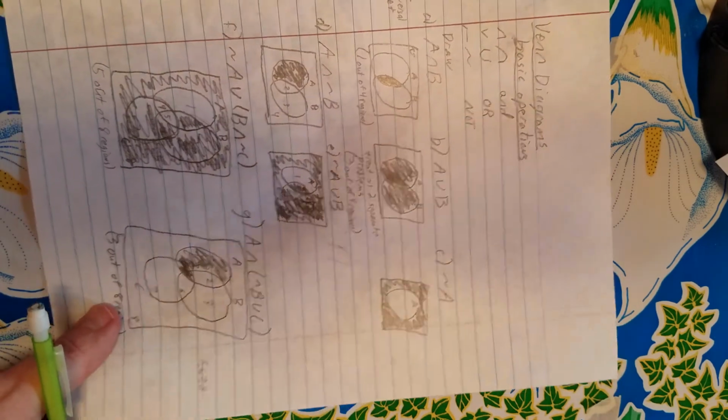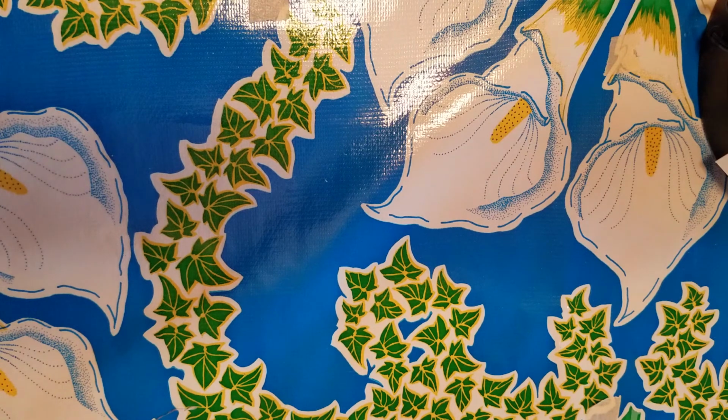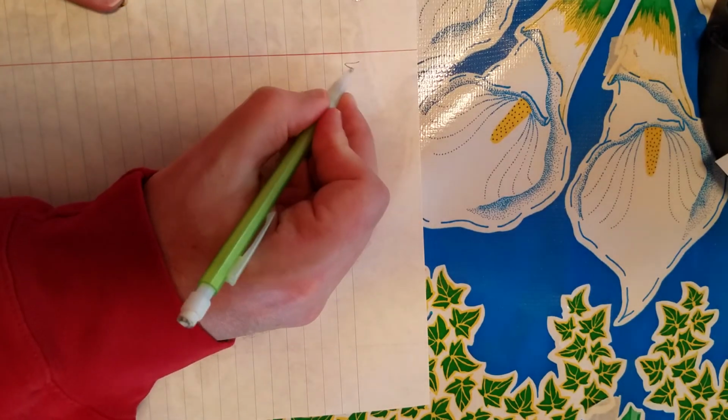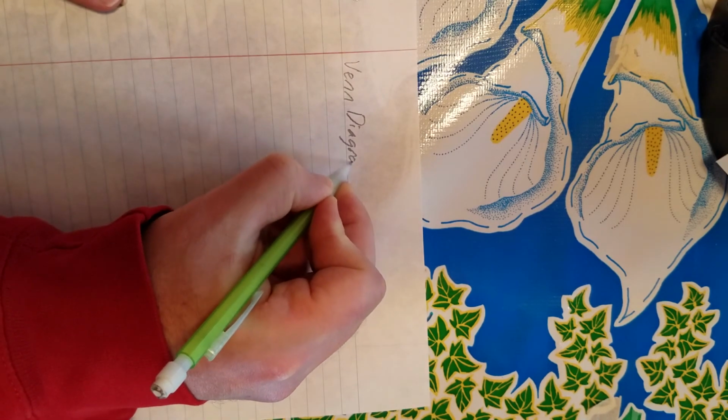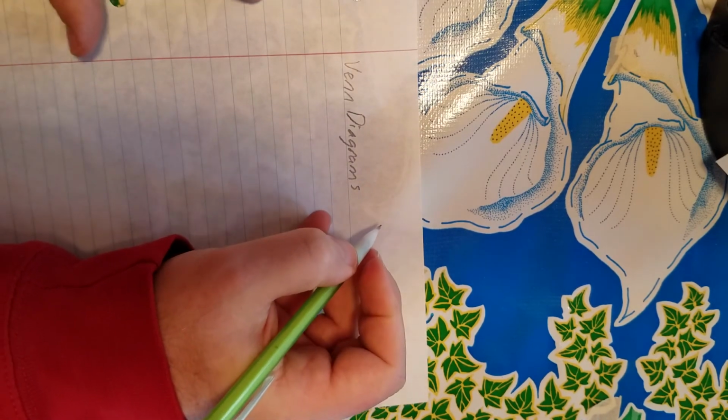All right, so that is Thursday's lesson. Like I said, there is no homework. I did have worksheets, but I wasn't going to give them out anyways. I didn't bring them home, so no homework for that. And then Friday, again, we'll do more Venn diagrams, but today we're not, or this lesson we are not shading.